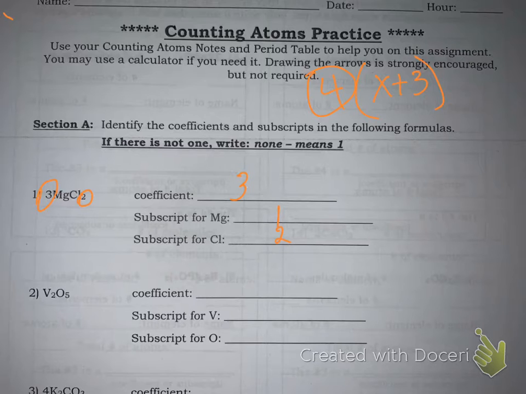Okay, let's take a look at number 2. The coefficient, that's the number in front. And as you can see, there's not a number. So it's an invisible understood 1 coefficient. Now, the subscript, that means there's 2 of these, the vanadiums. There are 2 of those. And the subscript for the O is a 5.